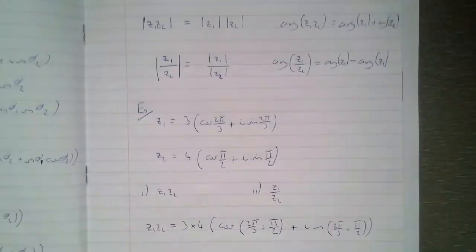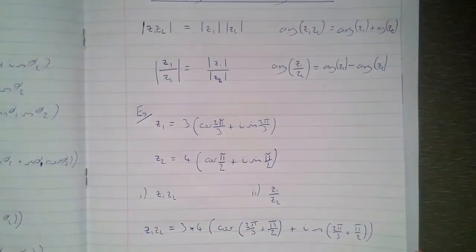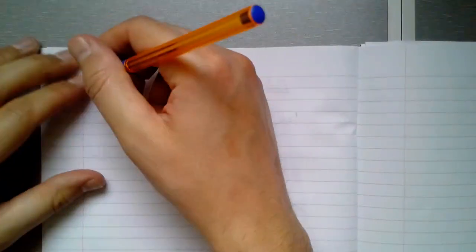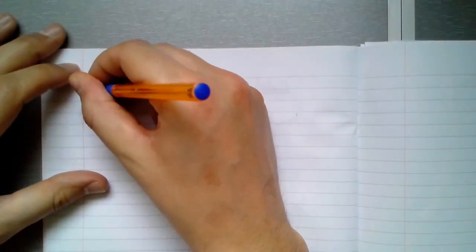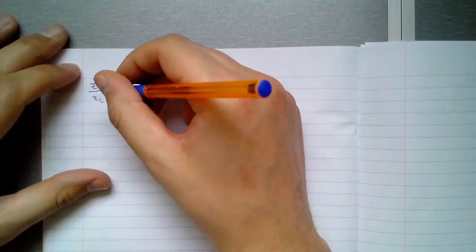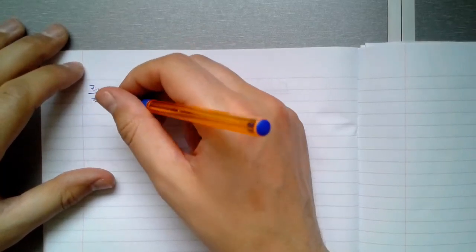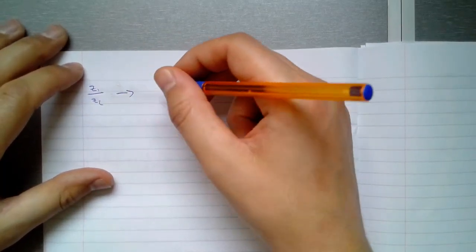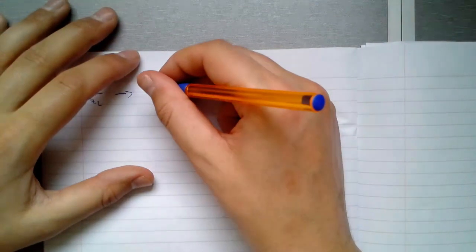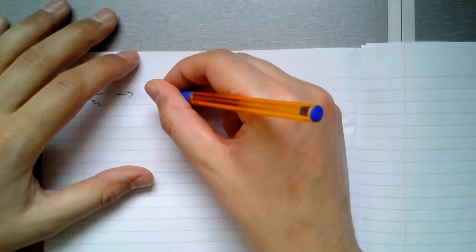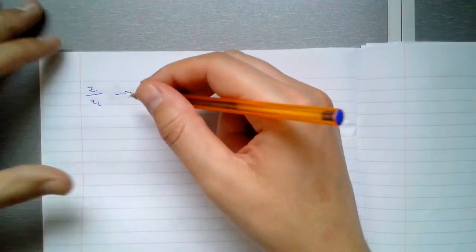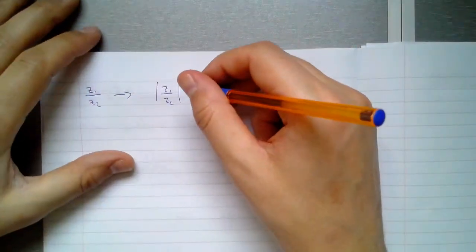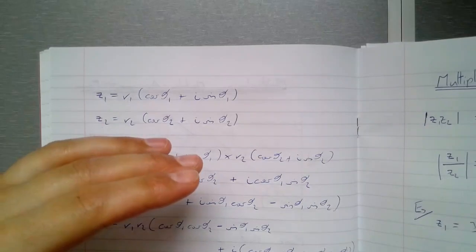Okay, and then part 2. Part 2's really easy. It's exactly the same thing, basically. It's just obviously we need to do takeaways this time. So just in case you are someone who prefers to do this a different way, if you wanted to find out what z1 over z2 is, I would normally just do an arrow like this and say, okay, well, the modulus of z1 over z2. Just to be clear, that arrow doesn't mathematically mean anything. It's just me trying to say I'm not working it out exactly, I'm just doing some stuff.